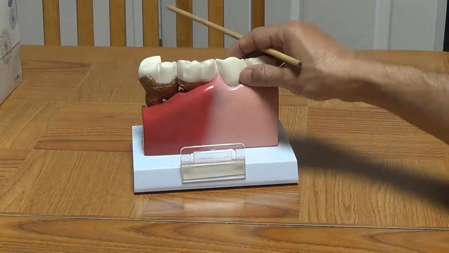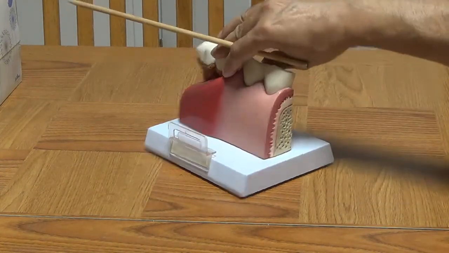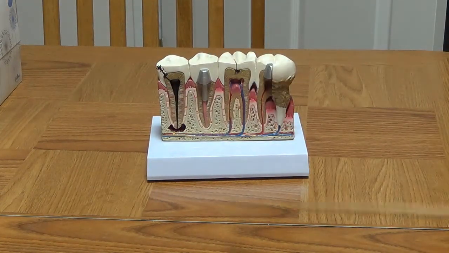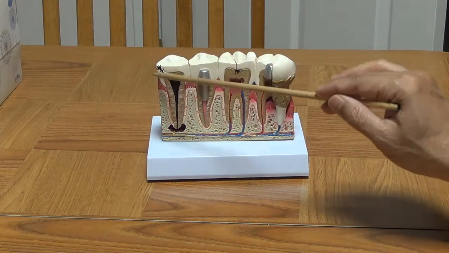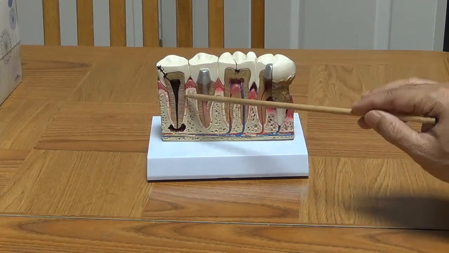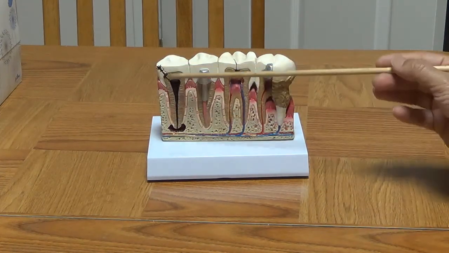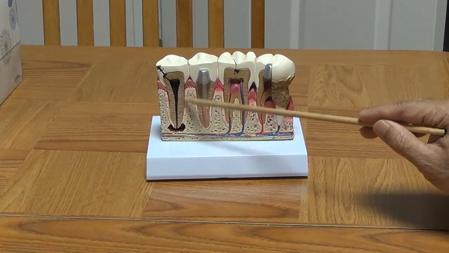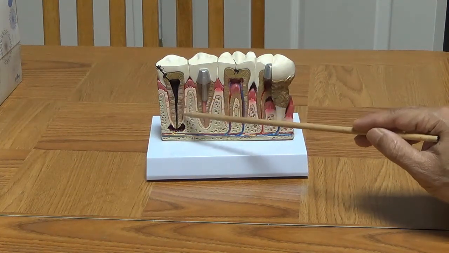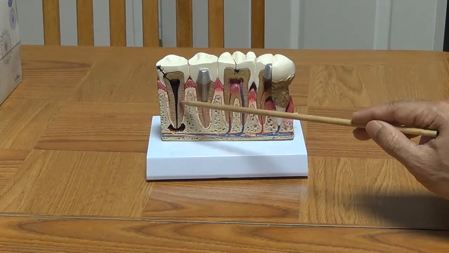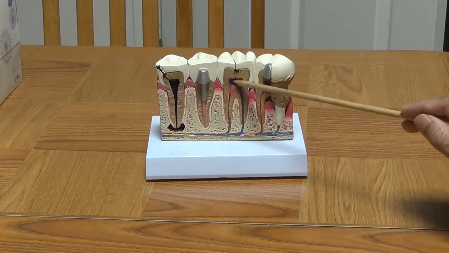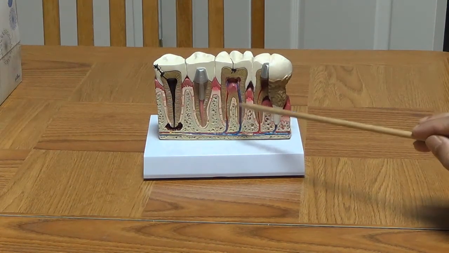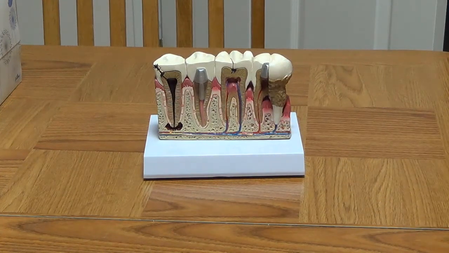So those are the things you need to know from this model. 3 parts of a tooth: crown, neck and root. And if you cut the tooth and see inside, enamel, dentin, and in the root part there is no enamel but you have cementum, and then dentin and pulp cavity. Okay, and then periodontal ligament to attach the root to the bone. Okay.